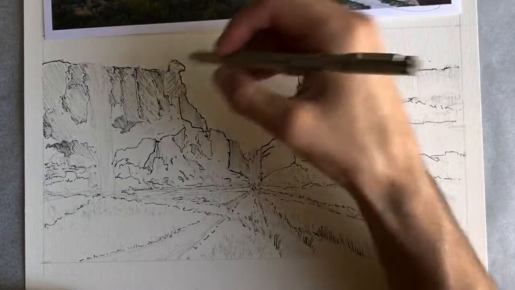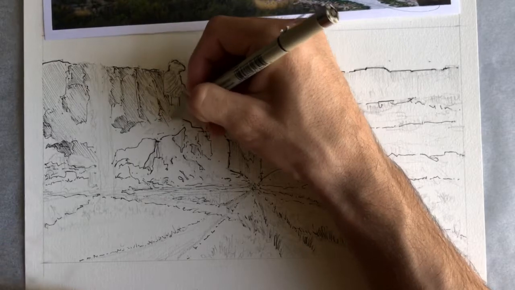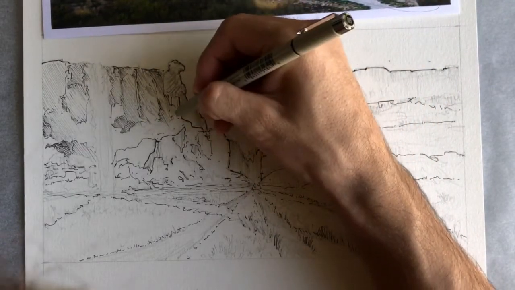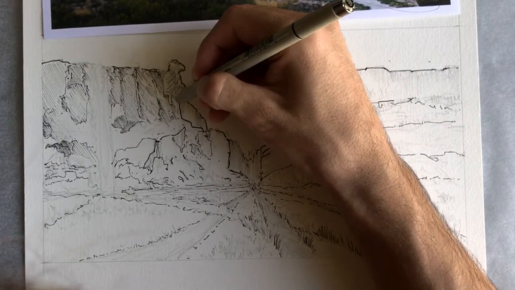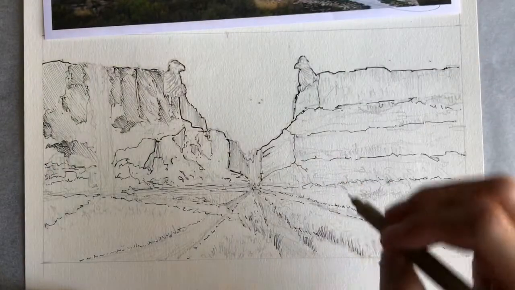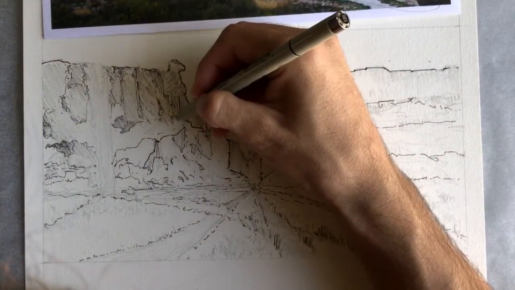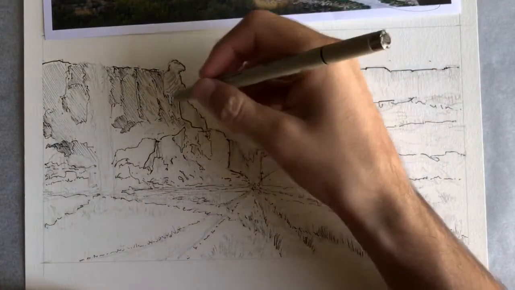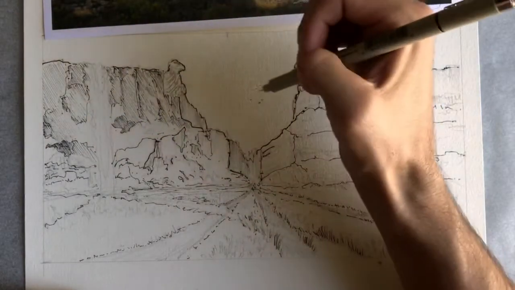So at this level, I'm not really copying exactly what's on the mountainside, but I'm letting it inform the pressure that I apply to my pen, how I move across the page, really.